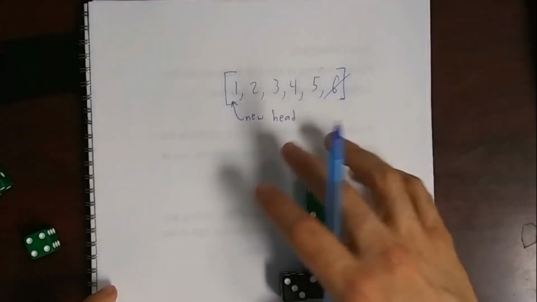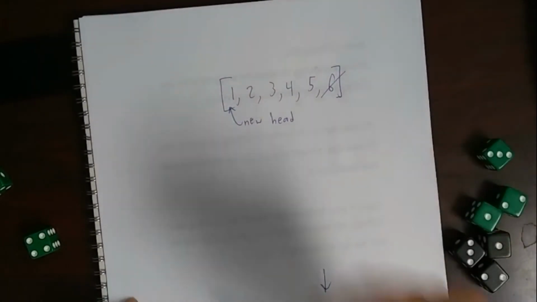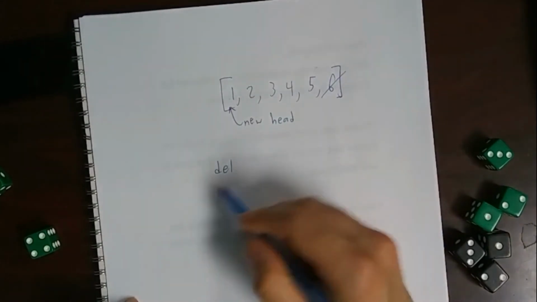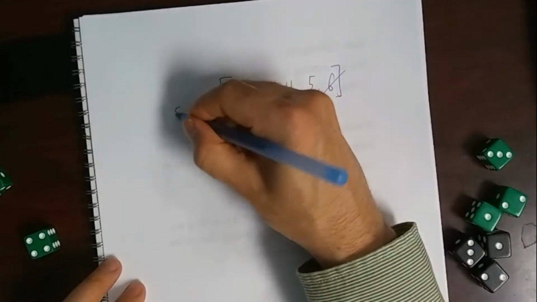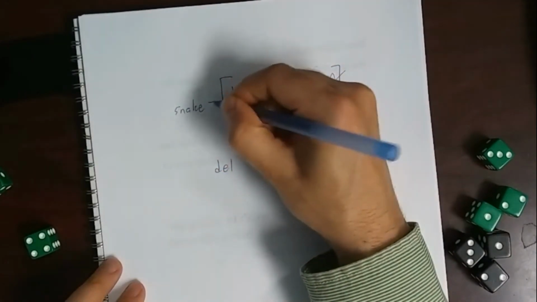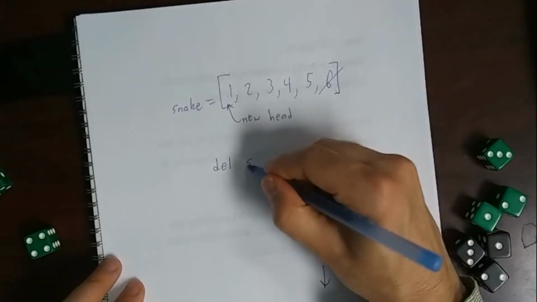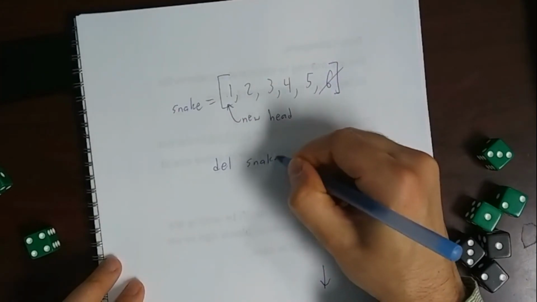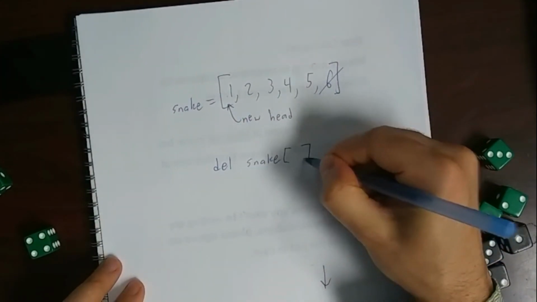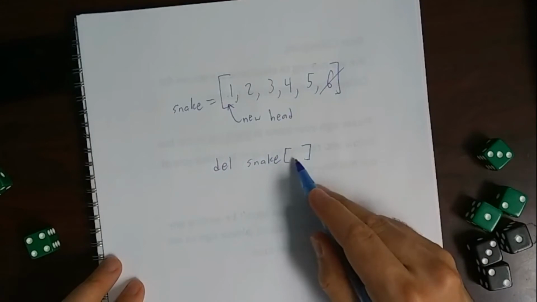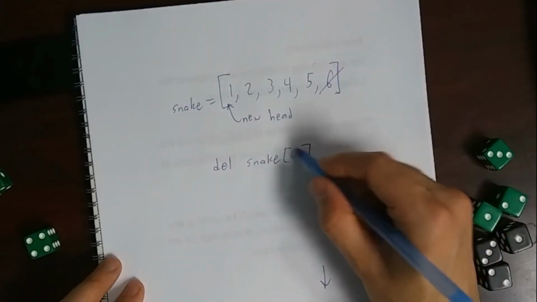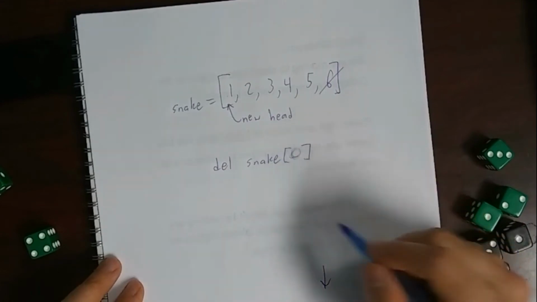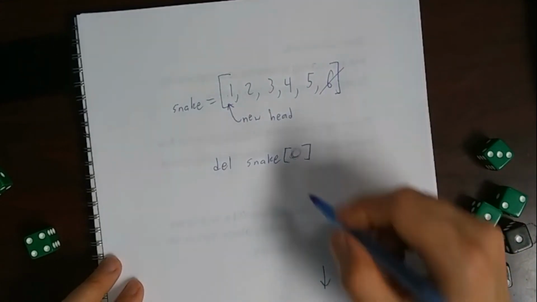So what kind of code do you need in order to do this? Well, first you're going to need delete. Now delete's a weird function. It's just del, and there's no parentheses or anything, and then the name of whatever your list is. So suppose my list is named snake. So we're going to delete snake and then the index that we want to delete. This index needs to be the last item in the list, and I want you to either figure out, remember, or look up how to index the last item in the list.